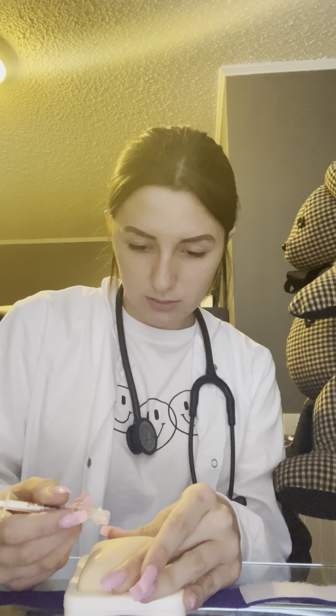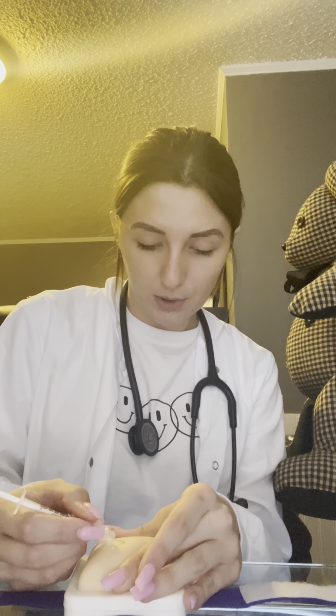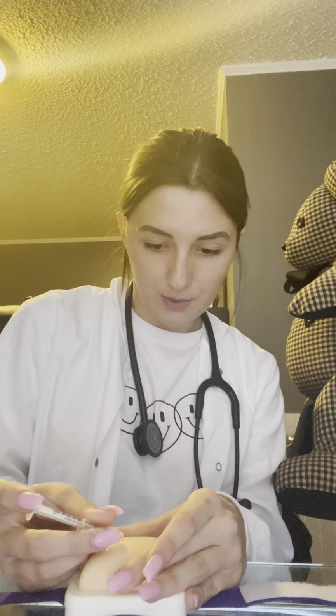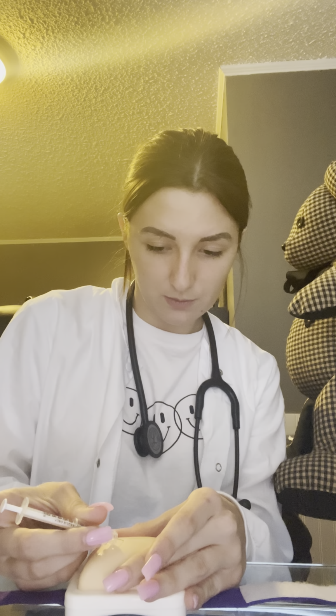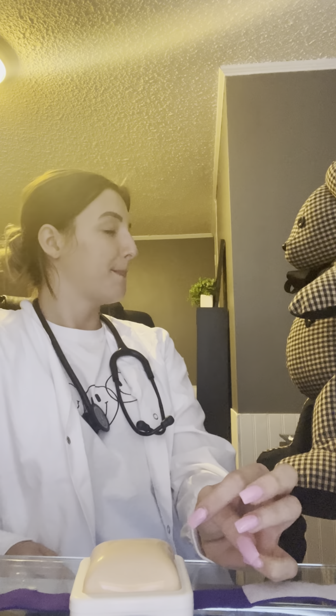So I'm going to pinch, put in at a 45, slow and steady, let go, and put the medicine in, and then I'm going to take it out. I'm going to dispose of this. I would keep applying pressure and then put a Band-Aid on when I'm finished. I'm going to monitor for drug response and effectiveness. Does that feel okay? Okay.